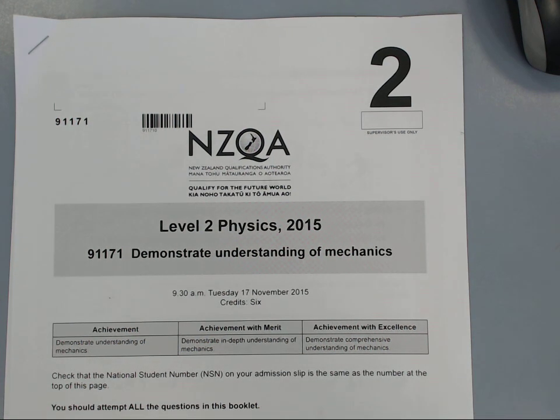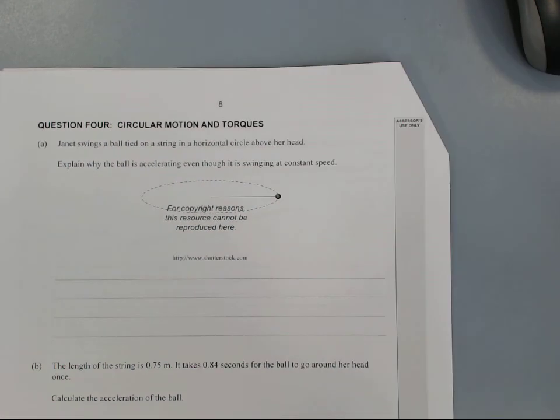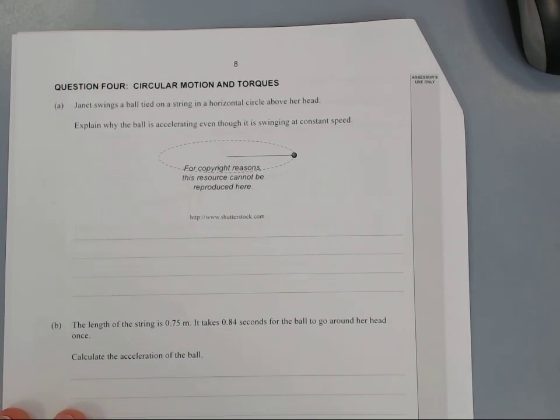So for this video I'll be working through question 4 of the level 2 physics 2015 mechanics exam. So, question 4, circular motion and torques. Explain why the ball is accelerating even though it is swinging at a constant speed.